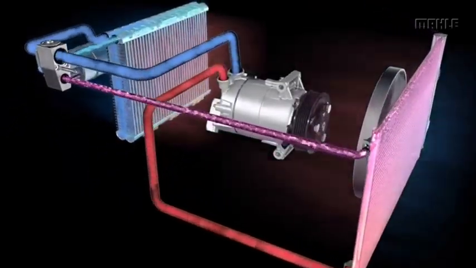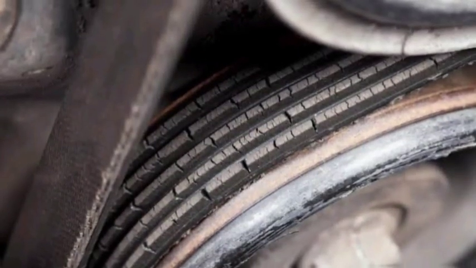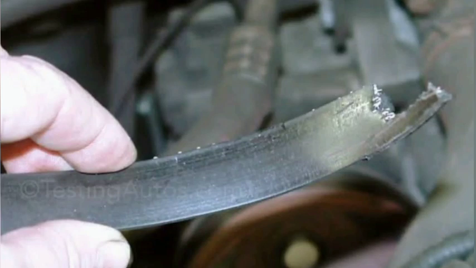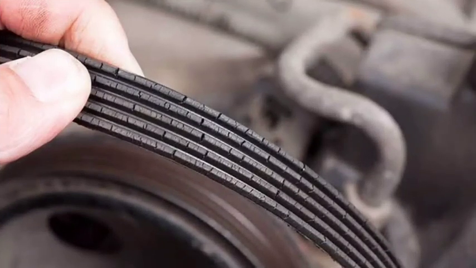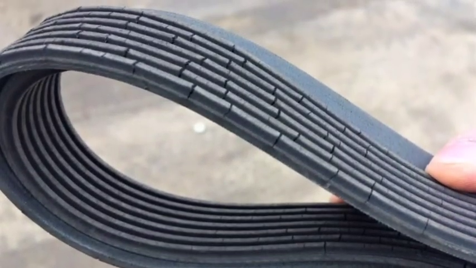11. Worn out AC belts. Why it happens? The compressor and blower motor are driven by belts, and over time these belts can wear out or snap, causing the AC to fail. How to fix? Inspect the belts. Check the belts for cracks, tears, or significant wear. Replace the belts. If the belts are worn out or damaged, replace them. Be sure to replace them with the correct type for your vehicle.